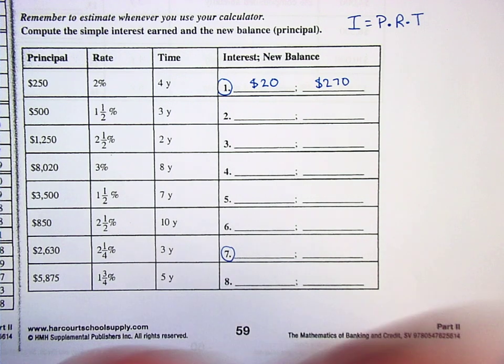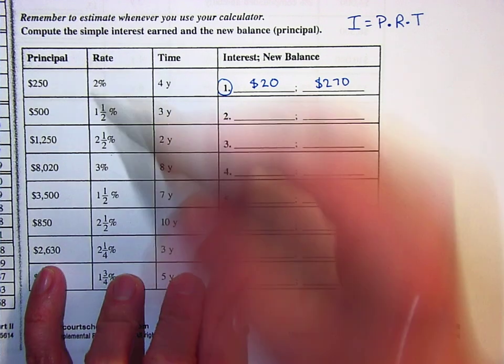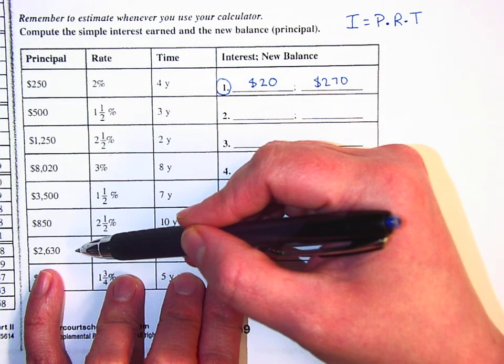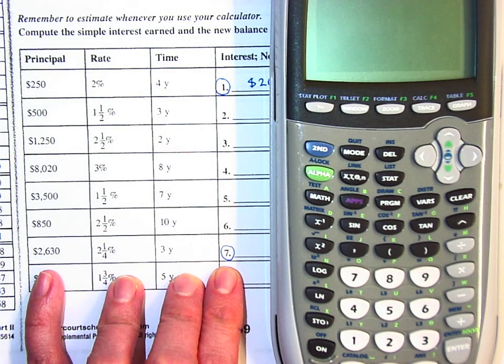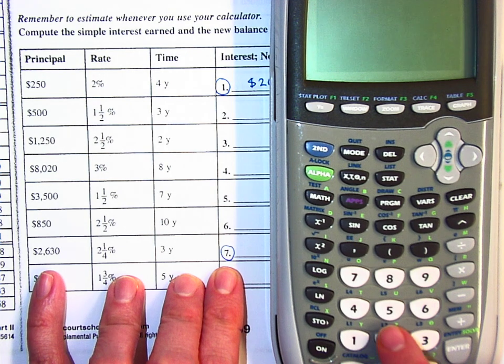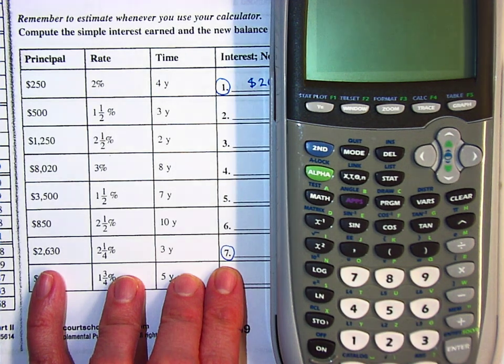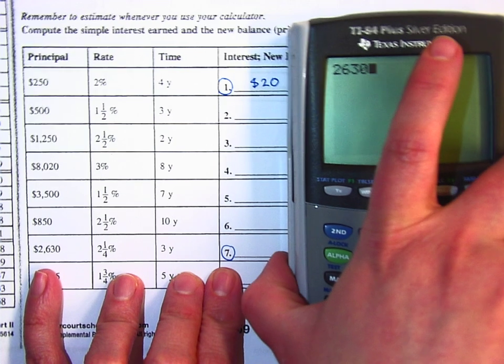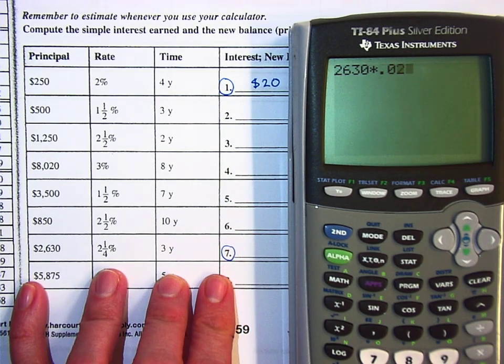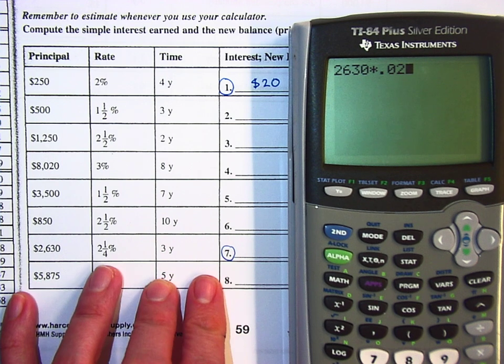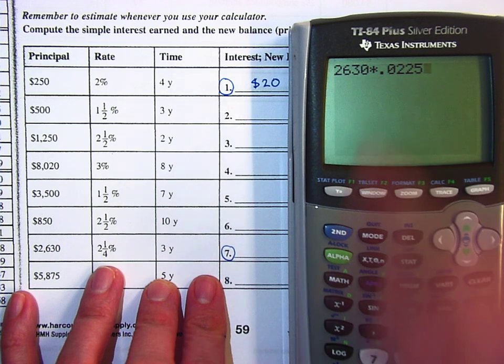Okay, and then we're gonna move to this one down here. So for this one in my calculator, I'm going to type, again, principal times rate times time. So 2630, that's the money that I'm starting with, times 2.25%. So that's 0.02, that's 2%. And then I want 0.25%, which is another 0.0025. So you can imagine it would be like 2.25, but the decimal moved twice.